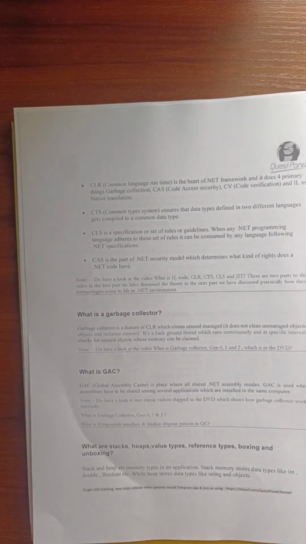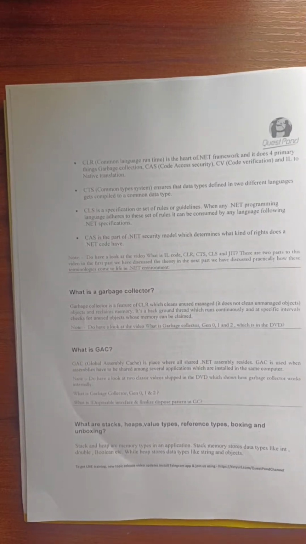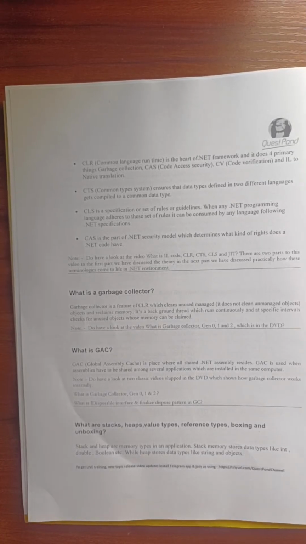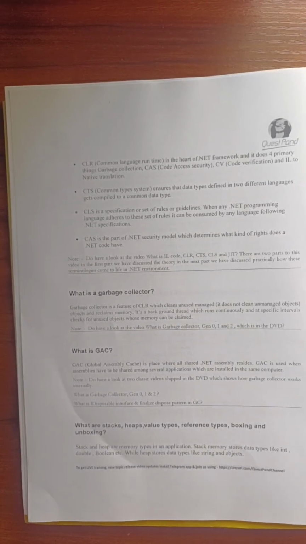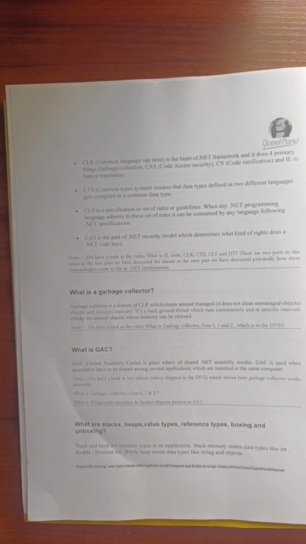So CLR is Common Language Runtime, which is the heart of the .NET framework, and it does garbage collection, code access security, code verification, and IL to native translation. Next is Common Type System. It ensures that data types defined in two different languages get compiled to a common data type.